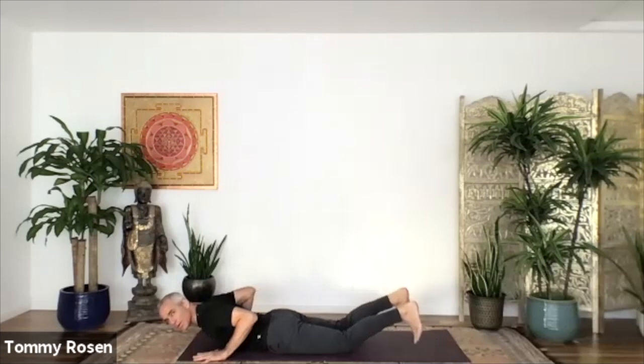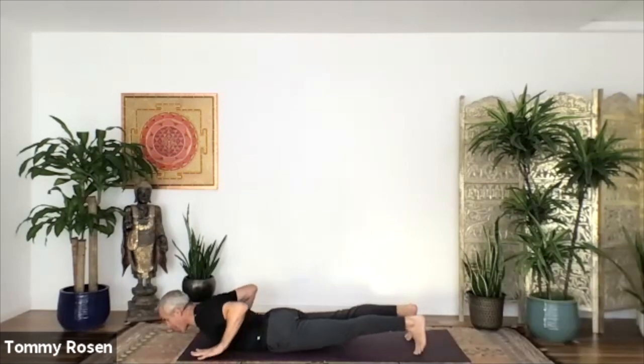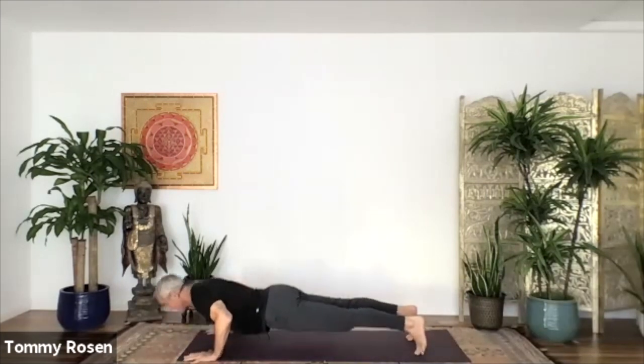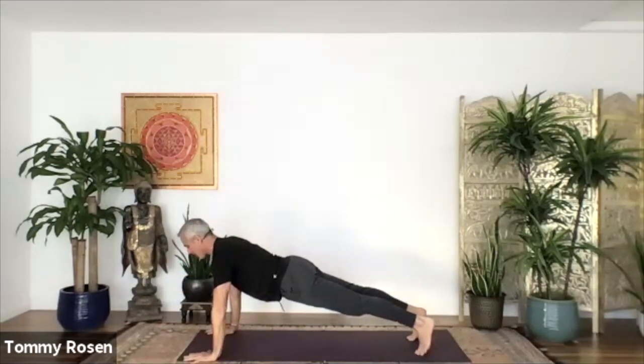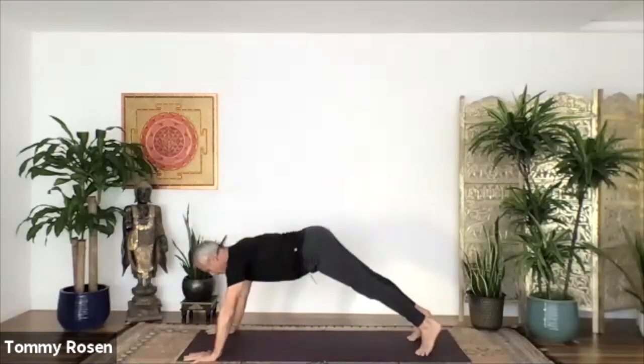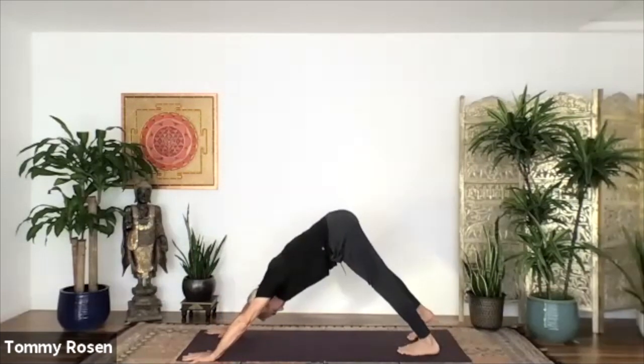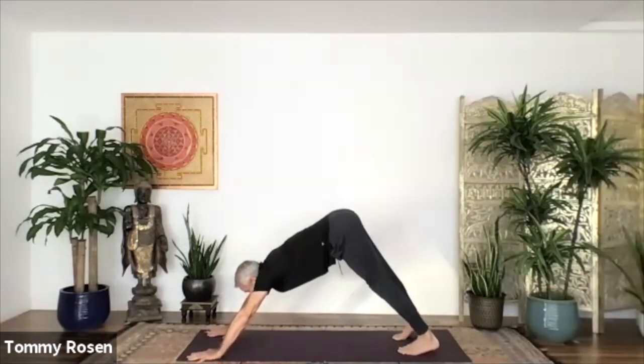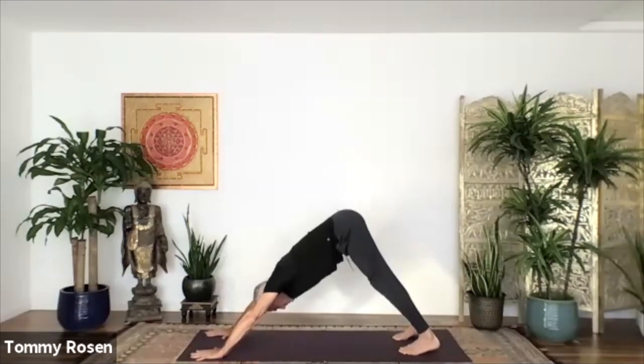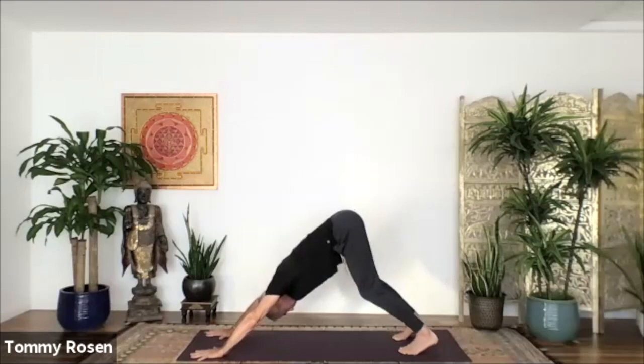Very good. Curl the toes, straighten the legs, and press up to plank pose. Exhale, downward facing dog. Good. Let's just do this nice and slow. Follow these instructions from the hands up. So the hands are spread wide, fingers are spread wide. There's a beautiful base through the hands, and the hands press evenly.